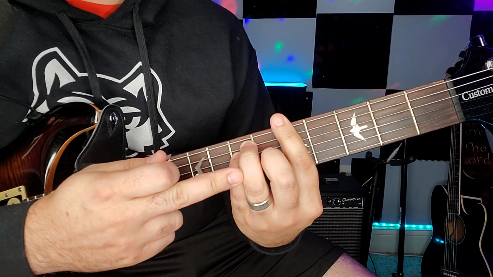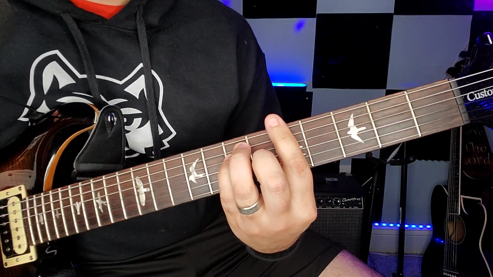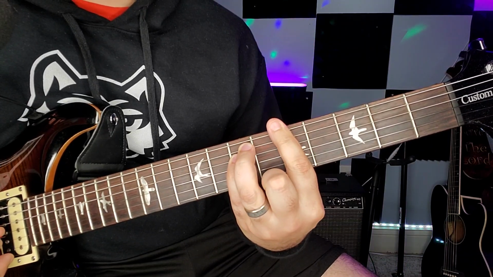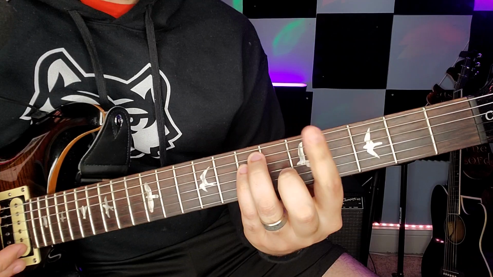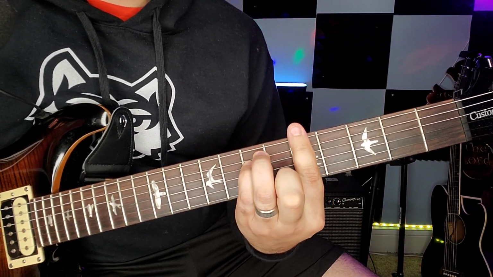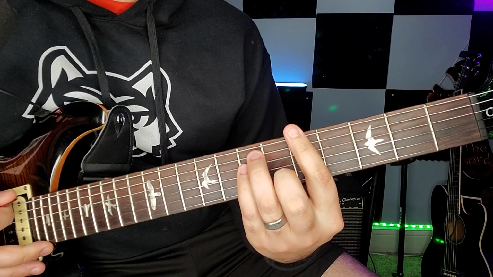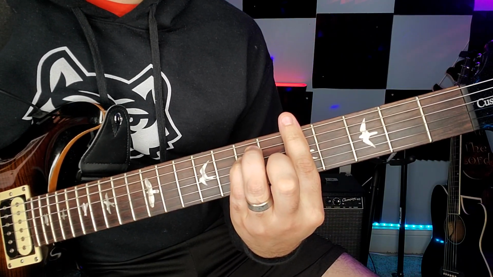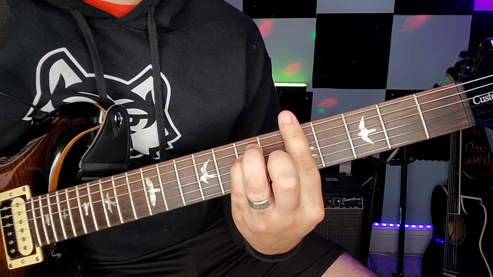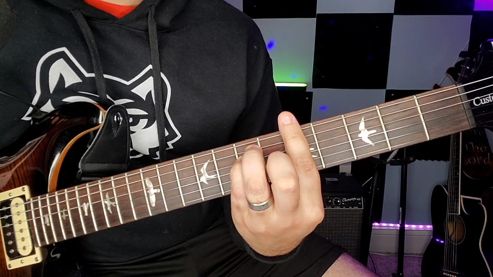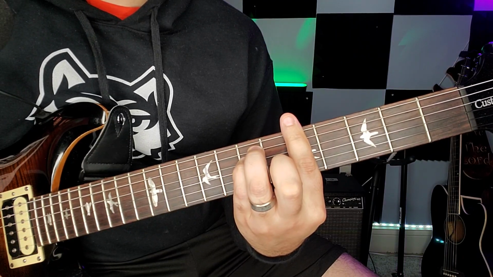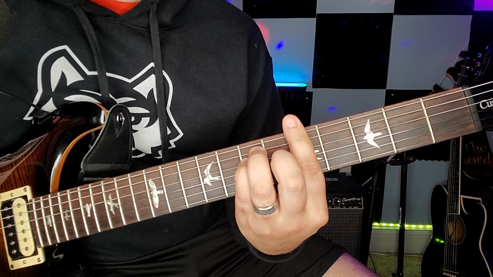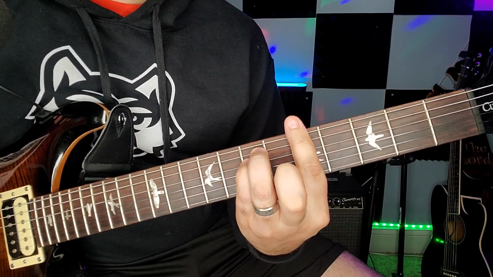To make this minor shape, let me tell you what you got to do. Drop that middle finger. Just take it off. You hear how it kind of sounds dark, maybe kind of sad? That's the 1, the flat 3, and the 5. Those are the degrees of notes that make up this minor chord. So that's major, and I flattened the 3, and how I did that, I took my finger off.